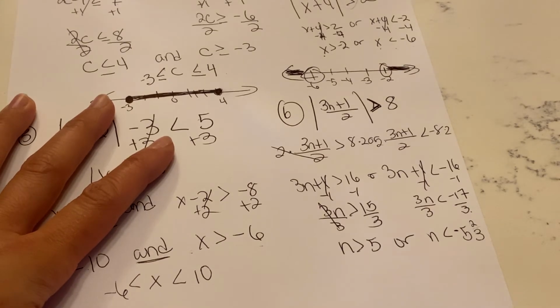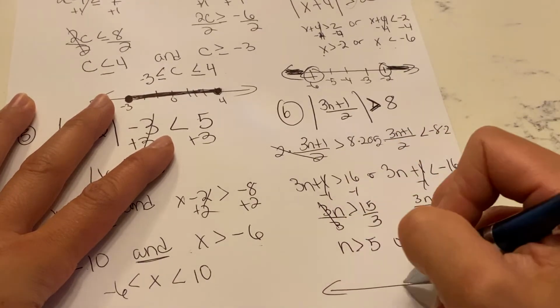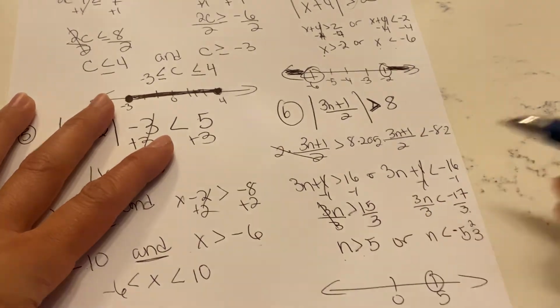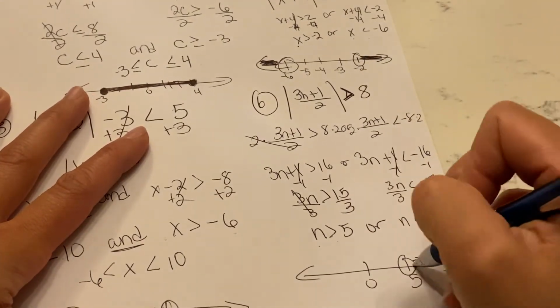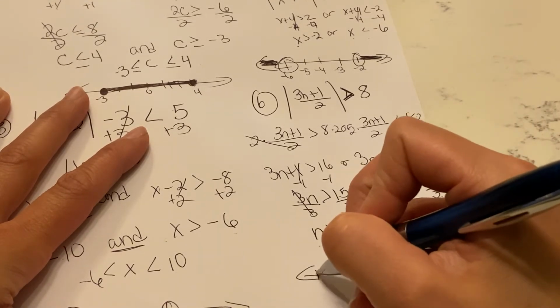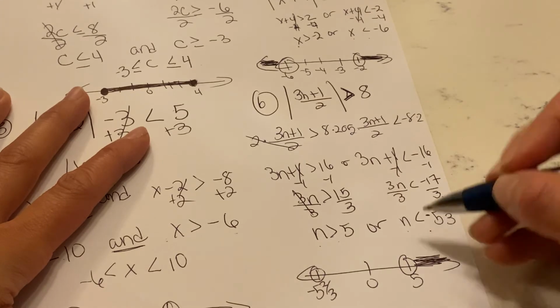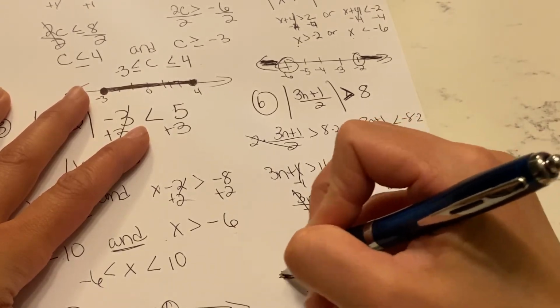So what does this say basically? Here's 0. Let's say this is 5. Open circle, n is greater than 5. That means I'm going to the right. Let's say this is 5 2/3. It says n is less than, so I'm going to the left.